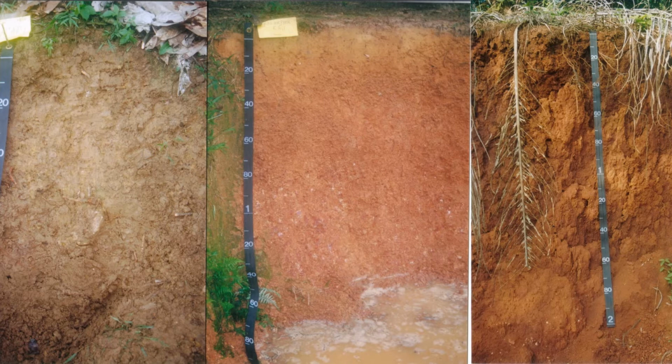Now, if you ever had a chance to look at a soil profile from the tropics, you're going to be seeing something like this. Usually, they are characterized by red colors. They do not have a dominance of what appears to be primary weatherable minerals.